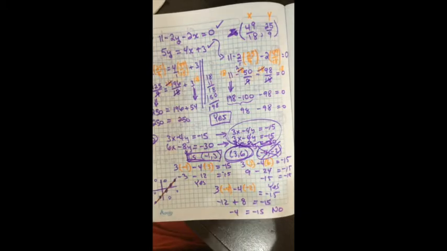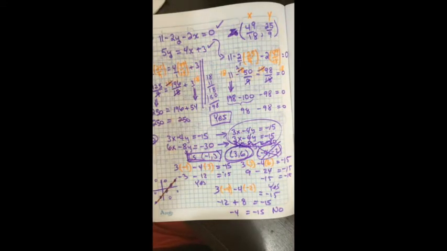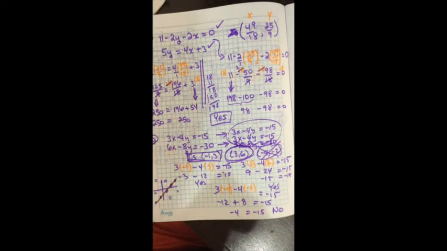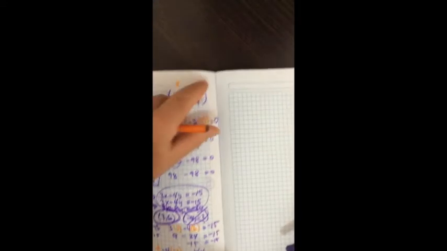So when we're plugging these values in there, we're checking to see if it makes it true. Some points do, and some points don't. Okay, so that's checking things to see if they work. You can always check your answer to see if you have it right on these kind of problems, because you just plug it in and see if it makes it true.